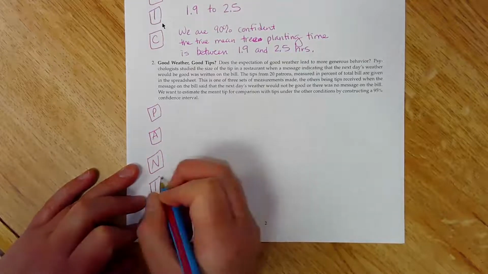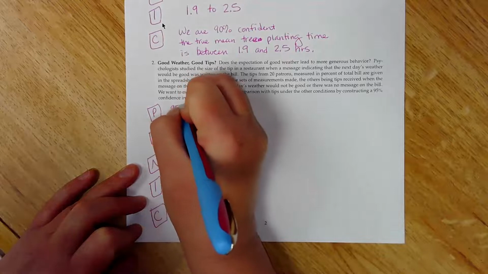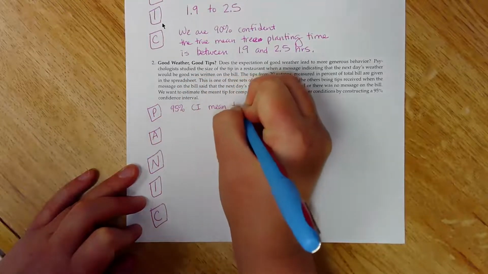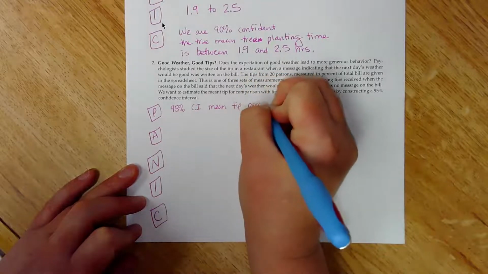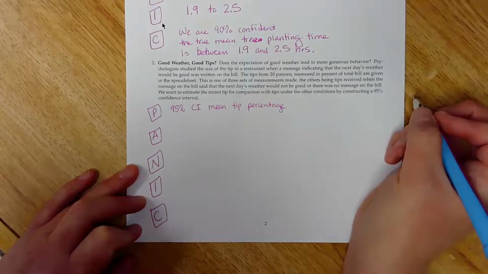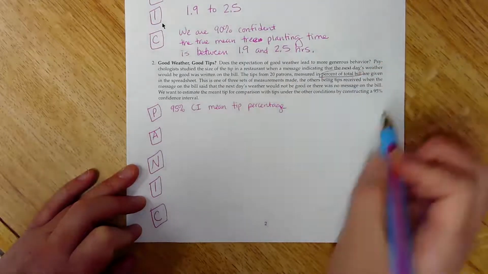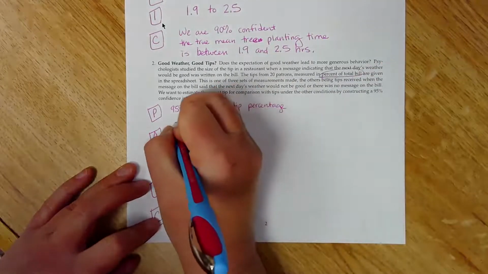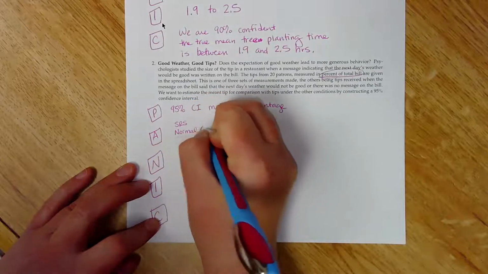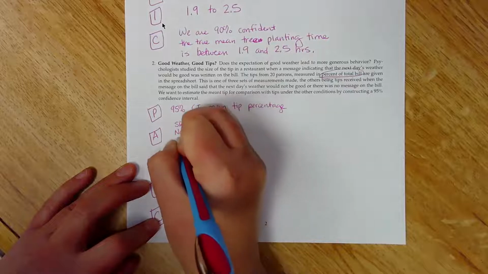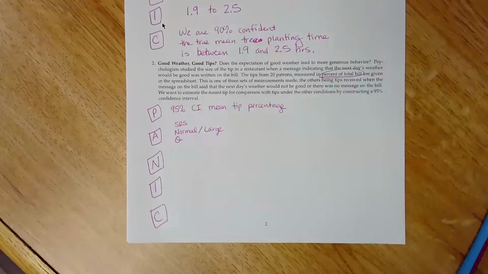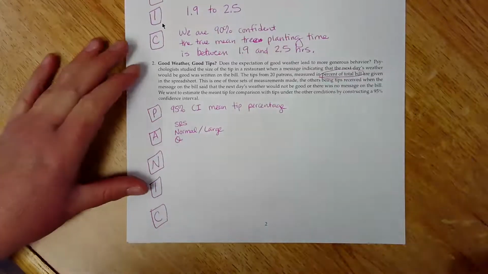Just put my letters down here. We're doing a 95% CI for the mean tip percentage. It does tell us that these are measured in percentage, percent of the total bill. And then for A, we have simple random sample, normal large, and then sigma here. All right, so simple random sample.